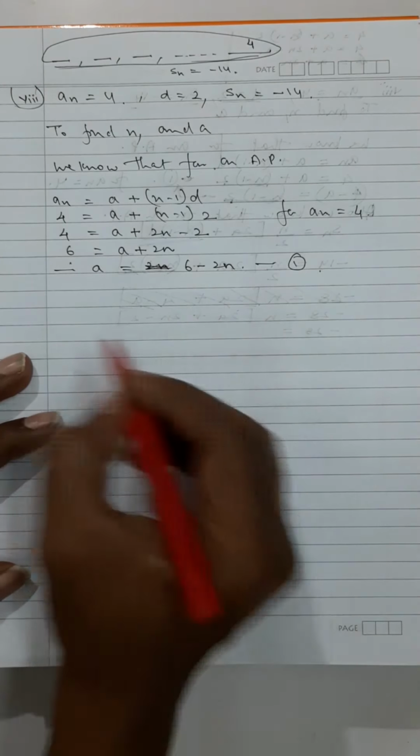Minus 14 is equal to n, still we don't know. And what is a? 6 minus 2n plus a. Actually, this comes over here, it will get minus 28 is equal to. So here we get what? 2 is gone over there. Here the only thing we have to understand is that 6 minus 2n plus n is equal to what? 4.